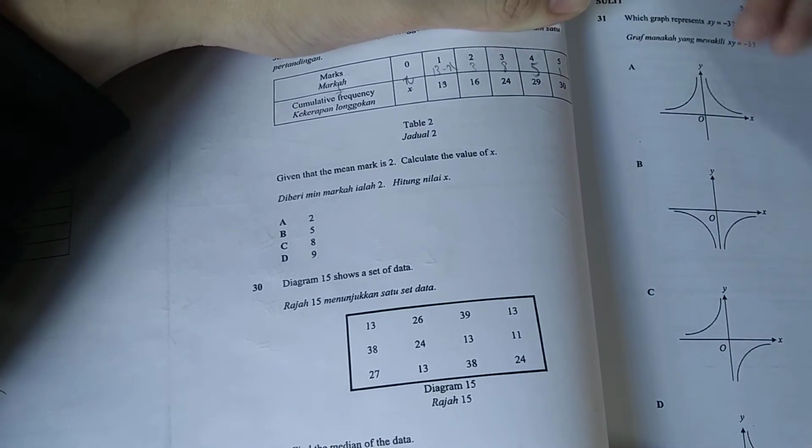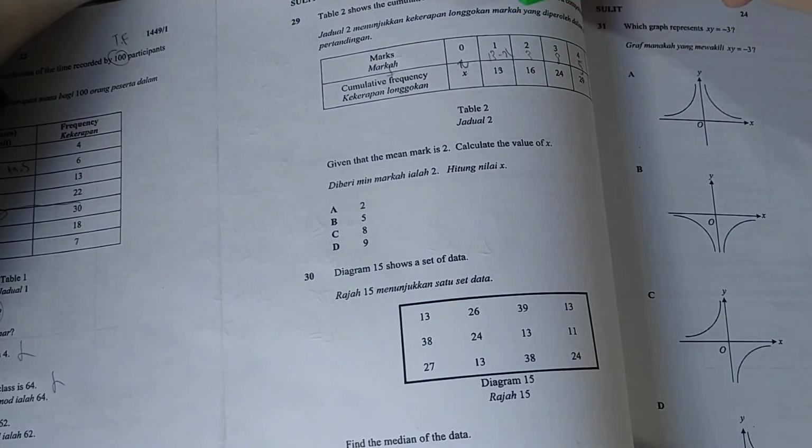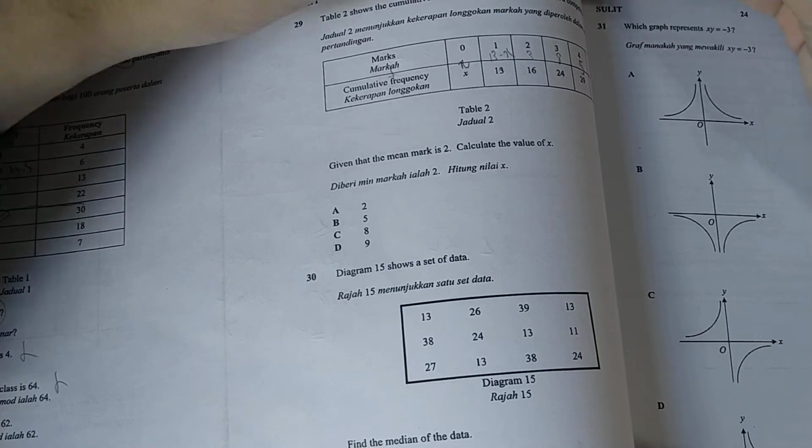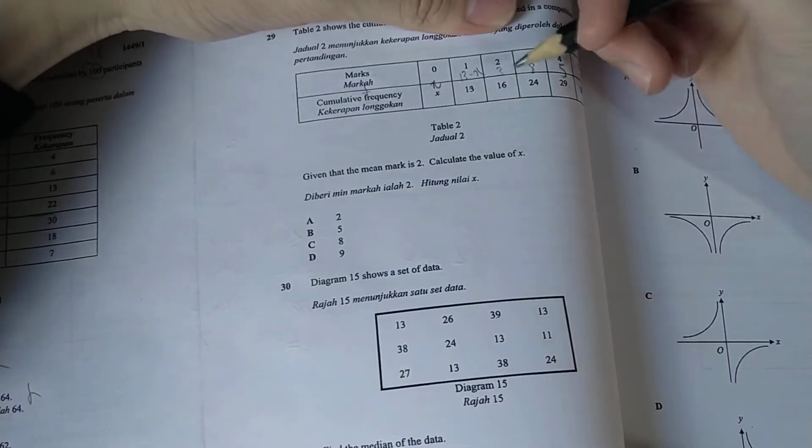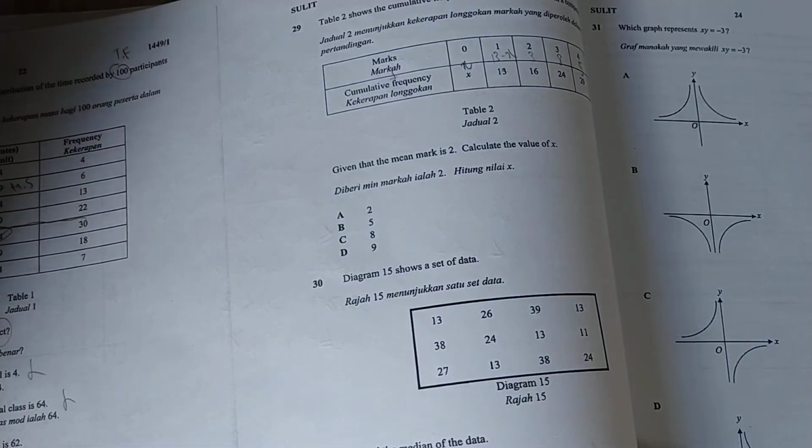Make sure you know how to do this. If they give you the cumulative and you want to find back the frequency, this is how you would do it. There's nothing extra to minus, it's just like this. If you don't know, then do more exercises until it goes into your brain.